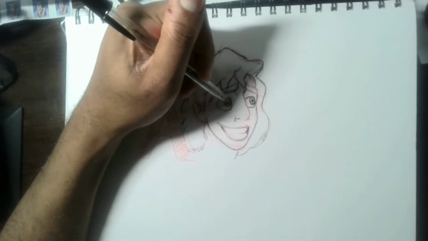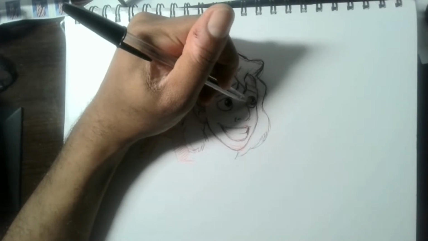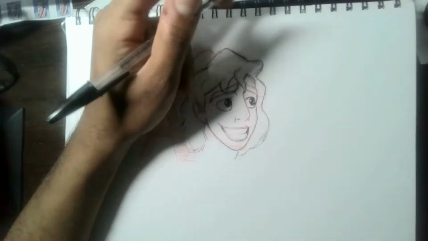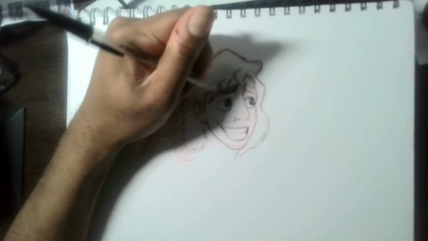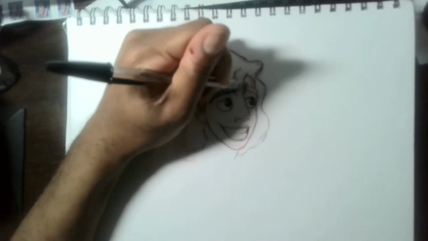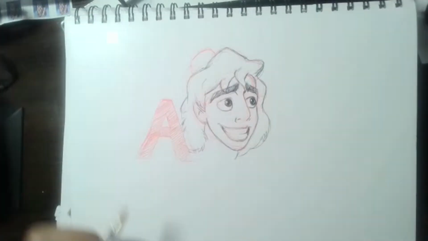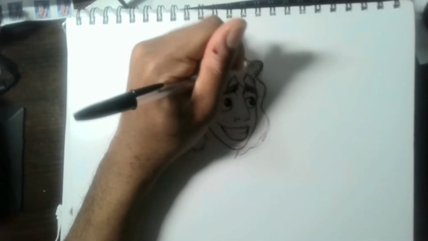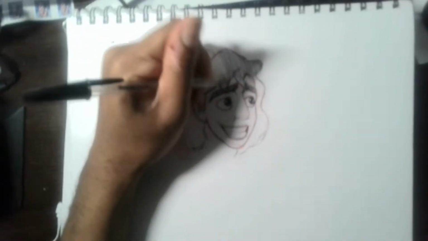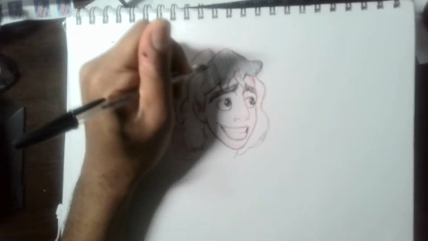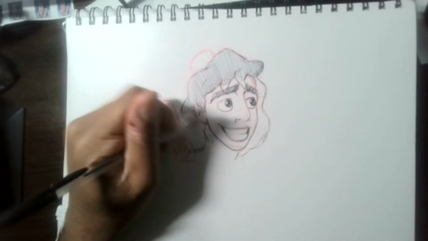Let's color in these pupils, and let's color in these eyebrows. Just going to fill all this in with black.